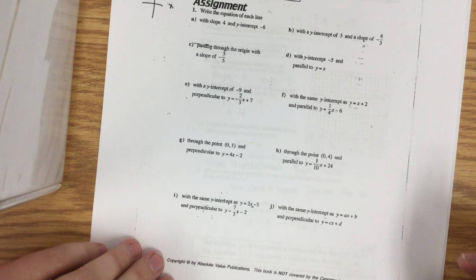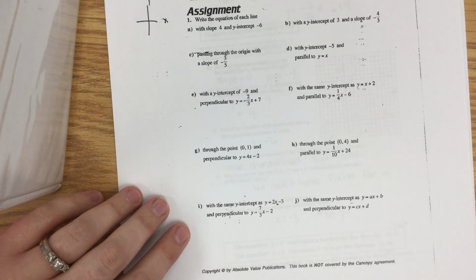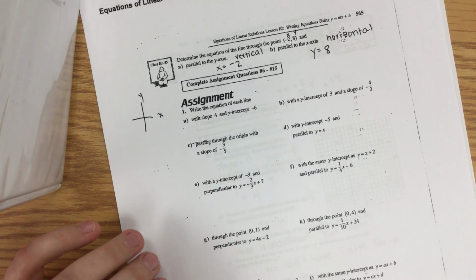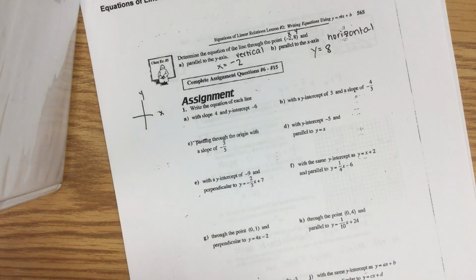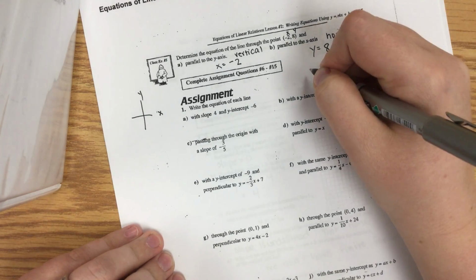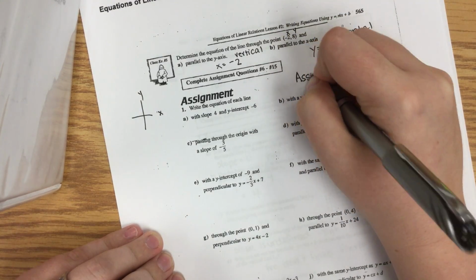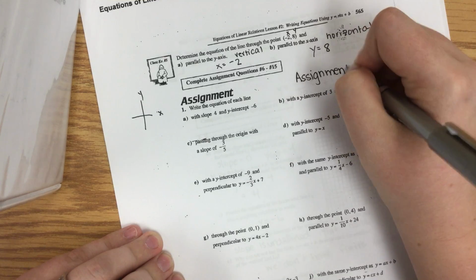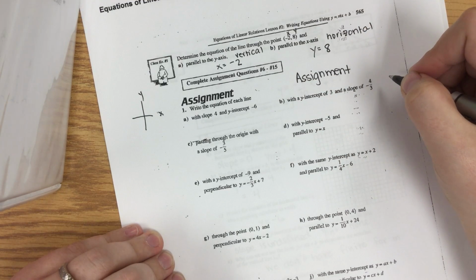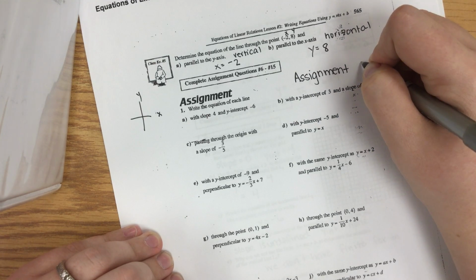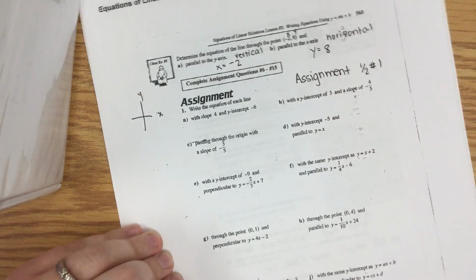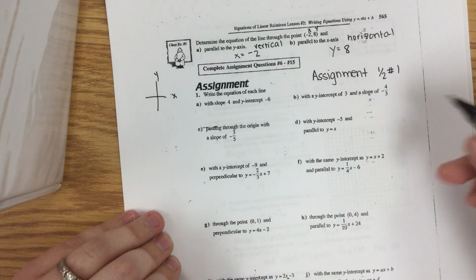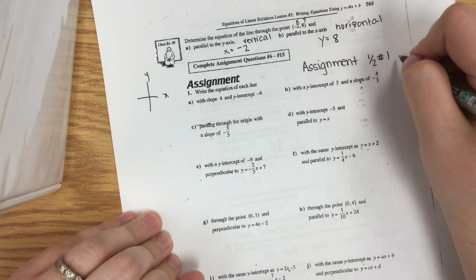Okay. All right, so we're finished our lesson 2, writing equations using mx plus b. Let's go and pick a couple questions, and I don't have all the pages printed here, so I'm just going to go through and pick and choose and write for you what questions I want. So for your assignment, let's do half of number 1. All of number 2.